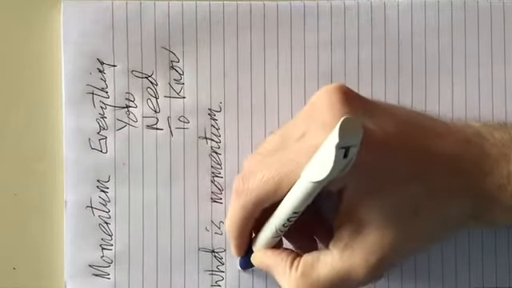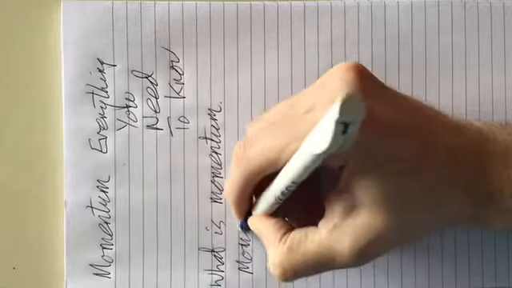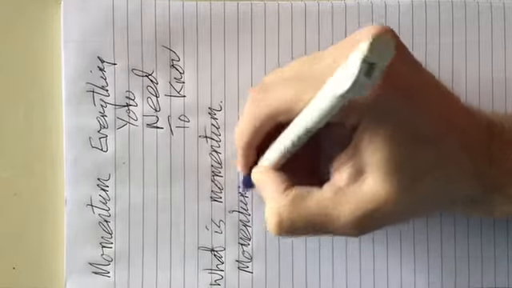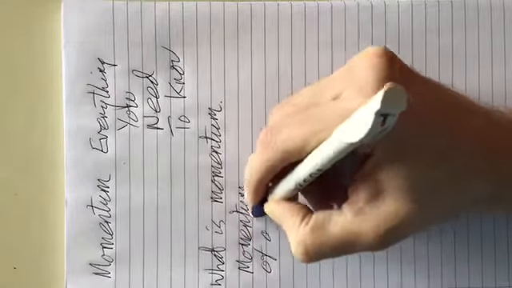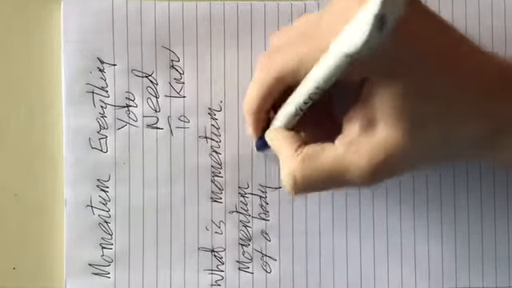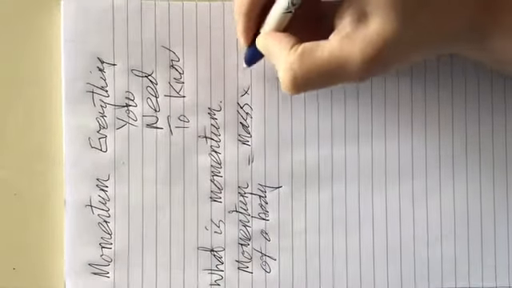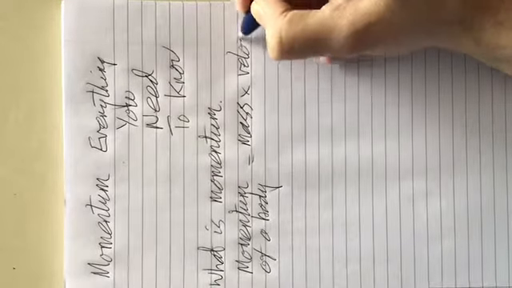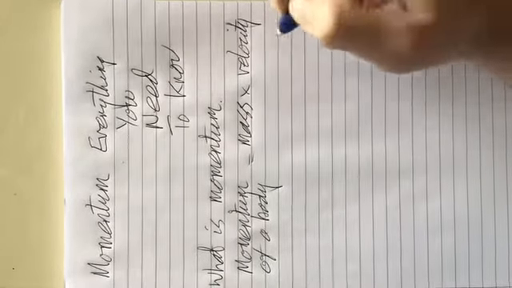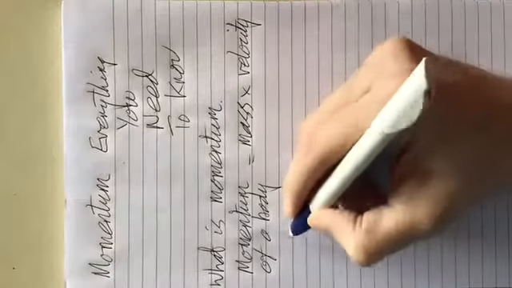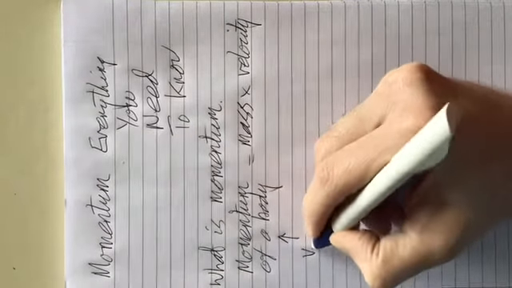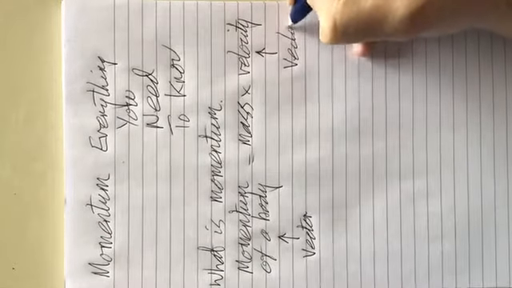Well, momentum of a body is equal to the mass of that body multiplied by the velocity of that body. Notice it's velocity, not speed, which means this is a vector quantity. So once again, we need to pay attention to the directions in which things are travelling.